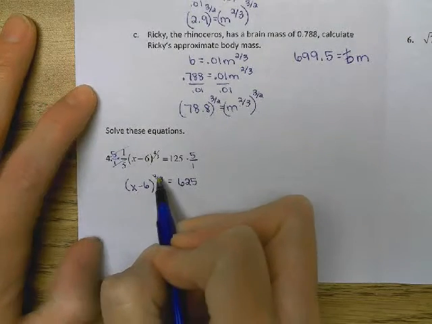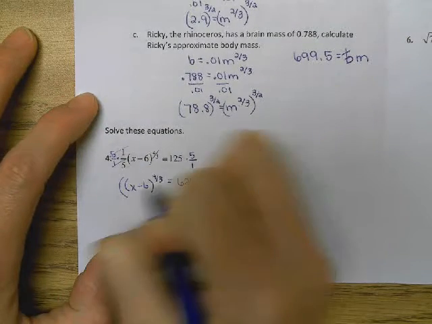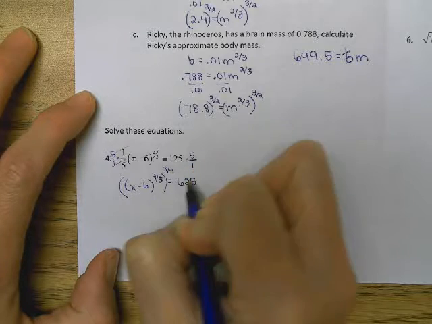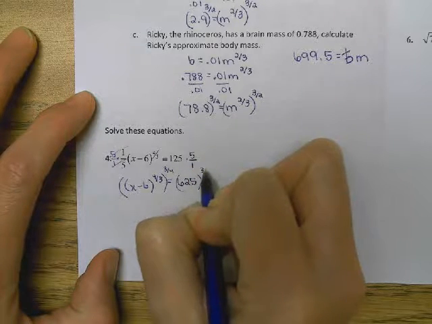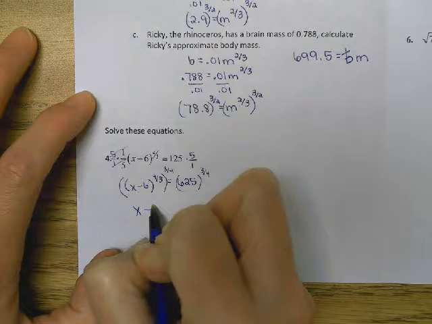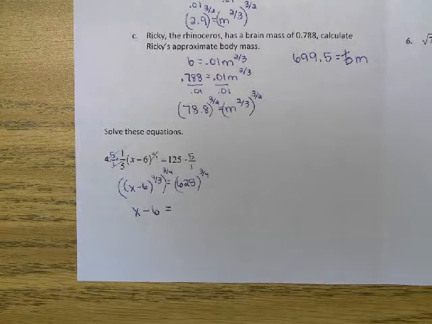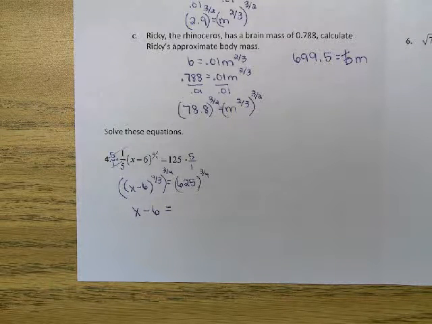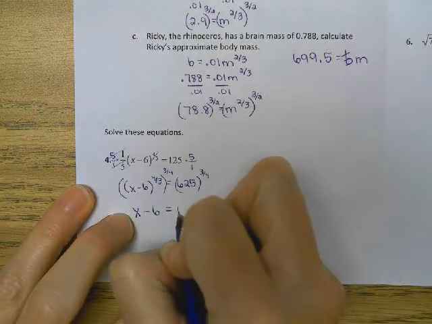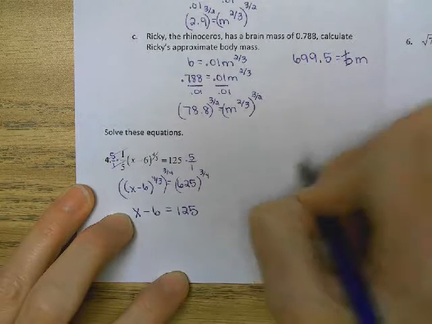Once I have the base raised to the fraction by itself, I raise it to the reciprocal. x minus 6 is equal to 625 to the 3/4. And so 625 to the 3/4 is saying the 4th root of 625 cubed, which is going to give me 125.